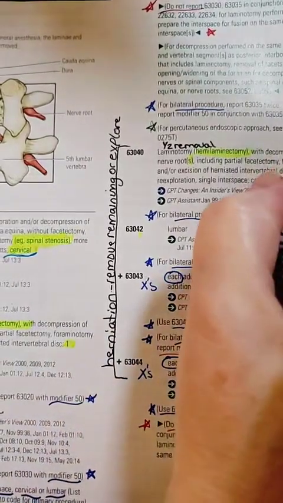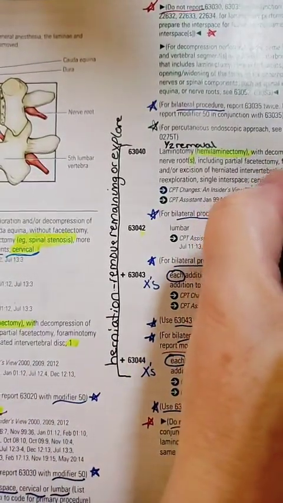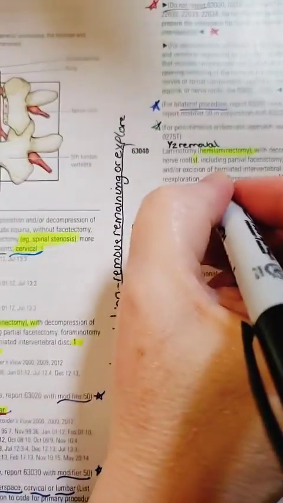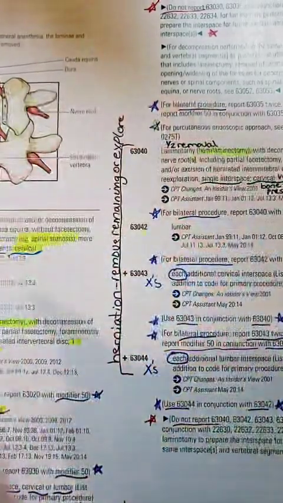So again, we've got cervical, and we've got single interspace.